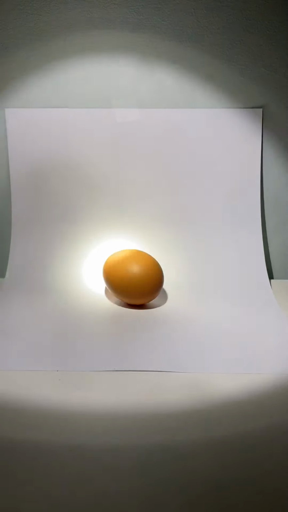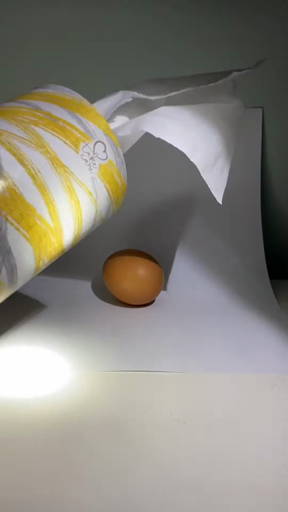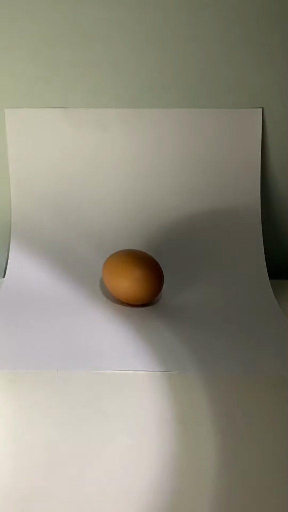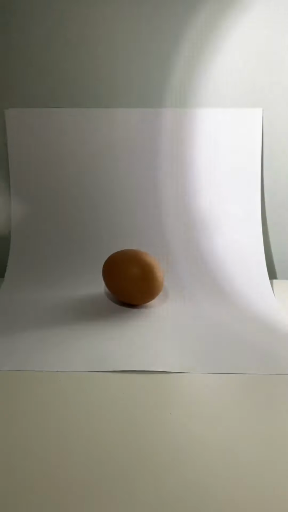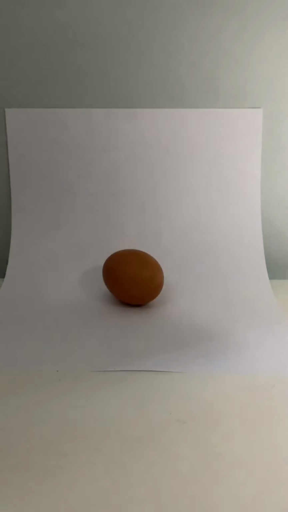The next thing that we're going to look at is diffusion. So this is just a little Kleenex tissue. I'm going to grab a couple tissues. And just like clouds cover the sun and diffuse the sun, on a cloudy day we don't get harsh shadows, we get very soft shadows.